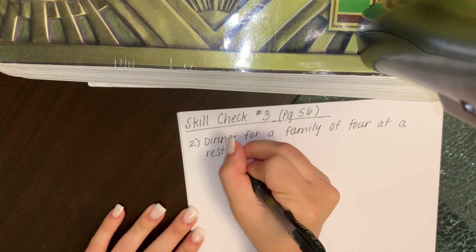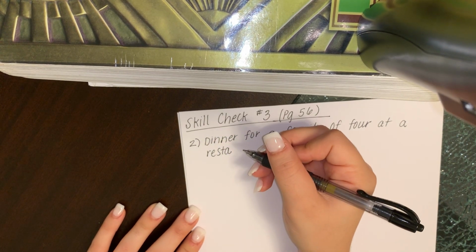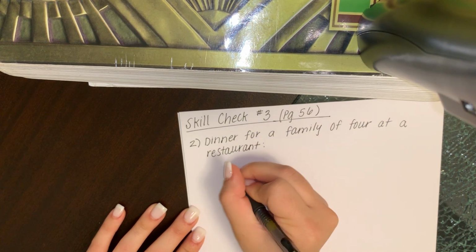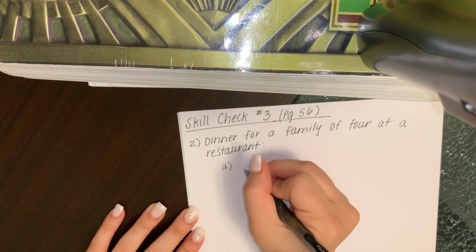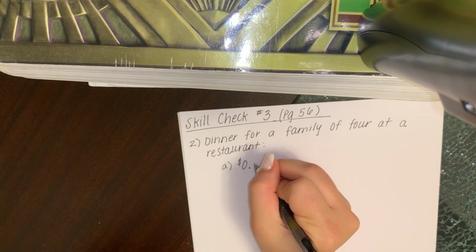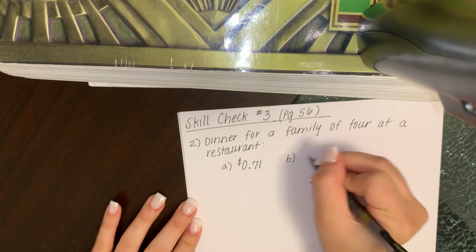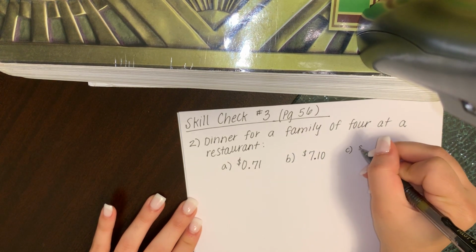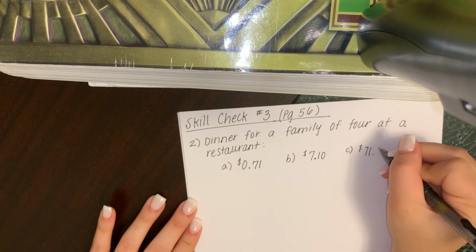And they're going to give us certain prices. So they're going to give us option A, which says 71 cents. That's pretty cheap. B, which says $7.10. C says $71.